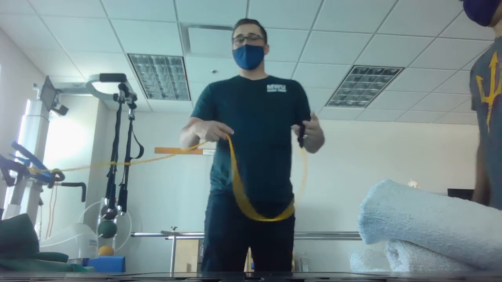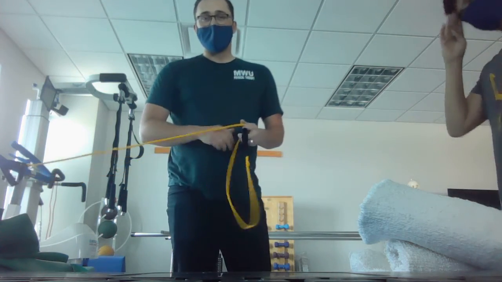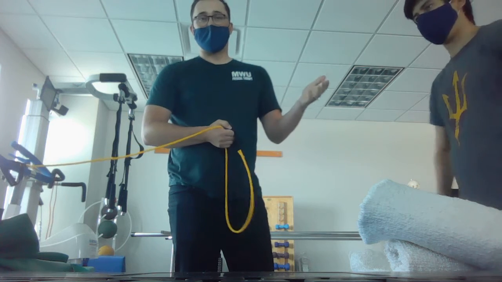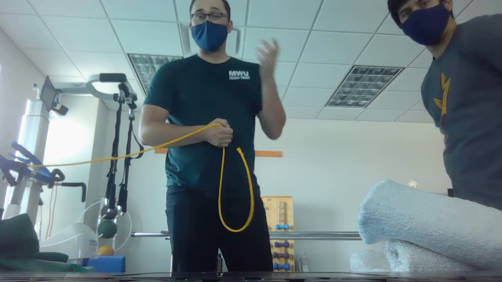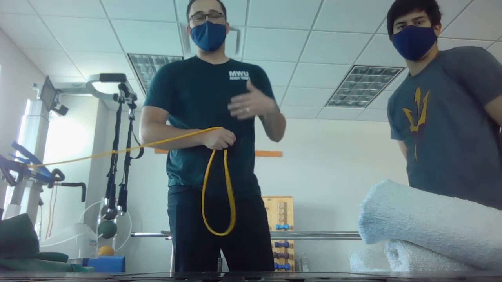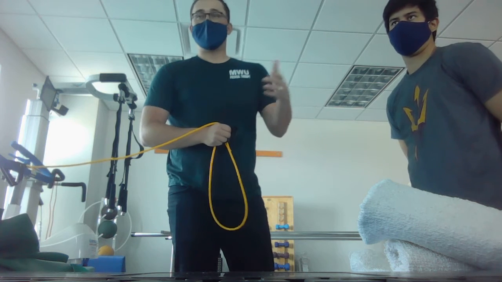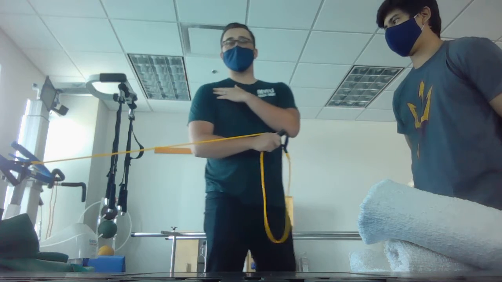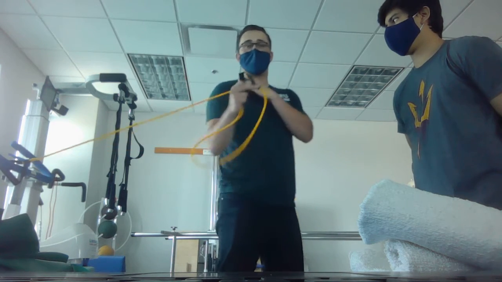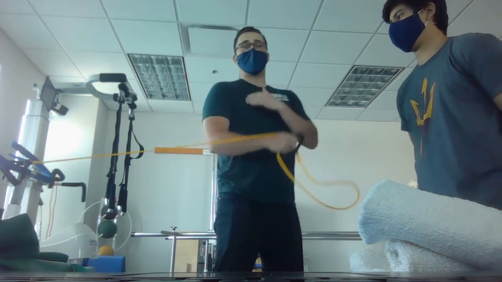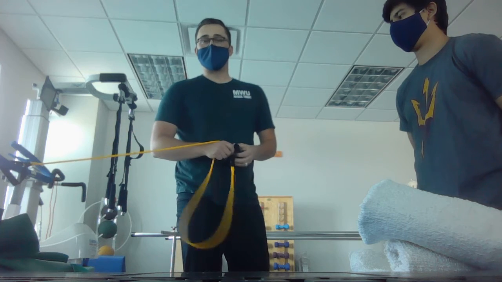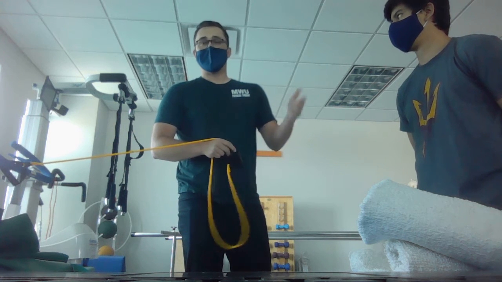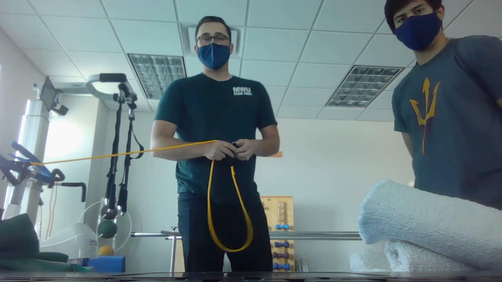So for this exercise, I'd like to see it done for time. You know, making this a functional task, helping him get back to throwing in softball. Throwing is not something that you're going to do constantly, so just working on maybe doing this for time, taking breaks when needed, and really just working on fatiguing the muscle. That way we can get him back to sport, making sure that he's ready to throw again.